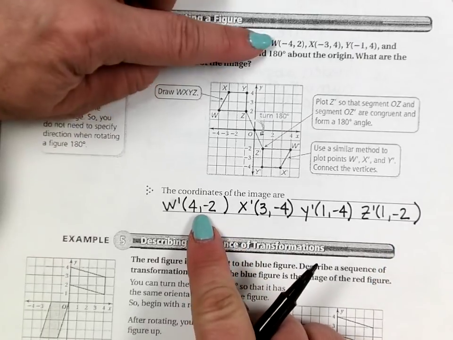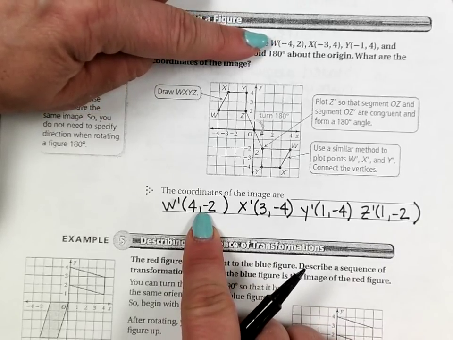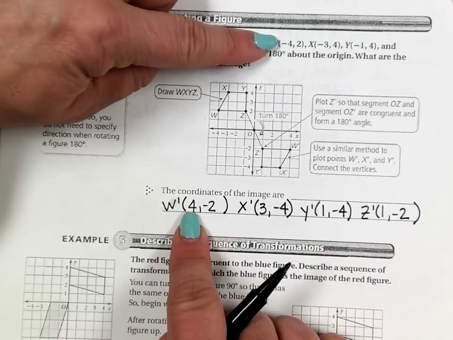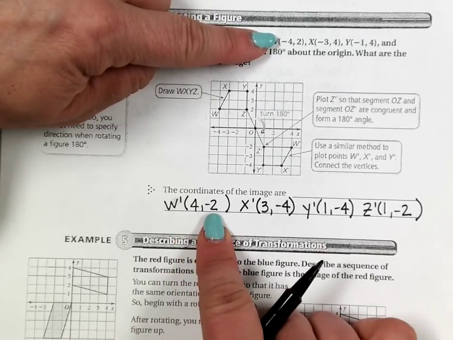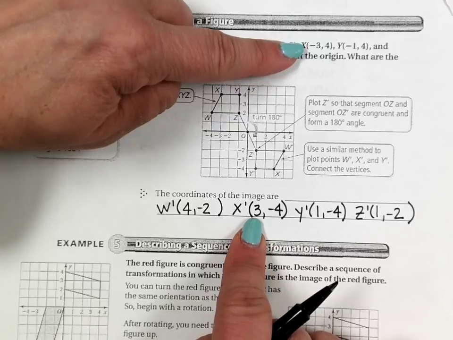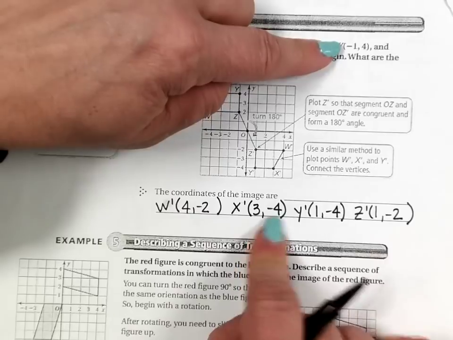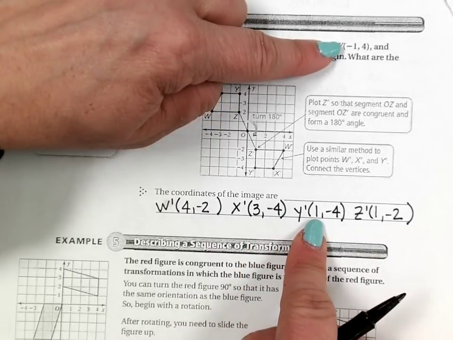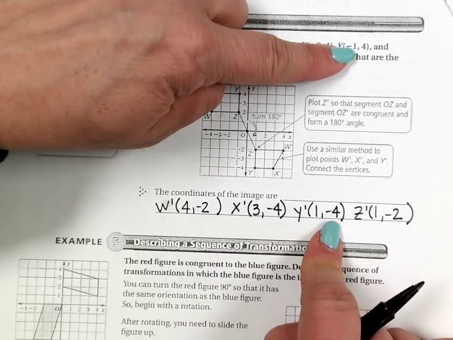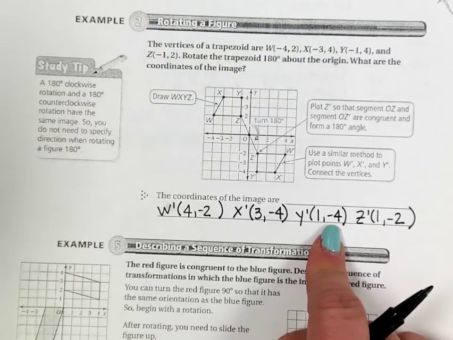So what I want to do is look and compare from the original ones to the new ones. The original W was (-4, 2), and then (2, -2). So look and notice what's going on with the X. From -3 to 3, that's the opposite. From 4 to -4, that's the opposite. From -1 to 1, that one's the opposite. From 4 to -4, that one's the opposite. So it looks like what happens is they stay in the same order, but they're both just the opposite.